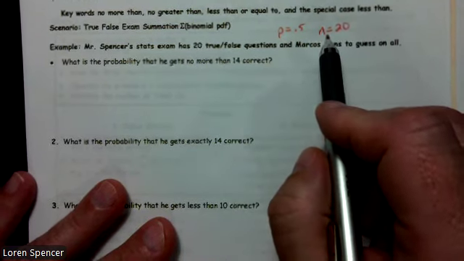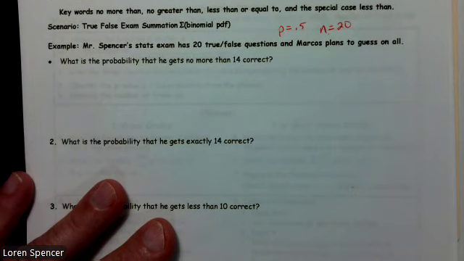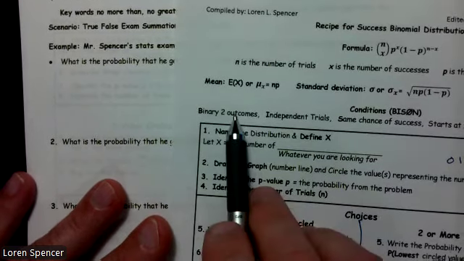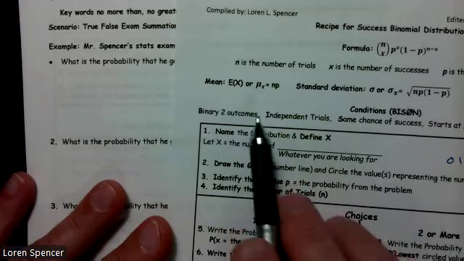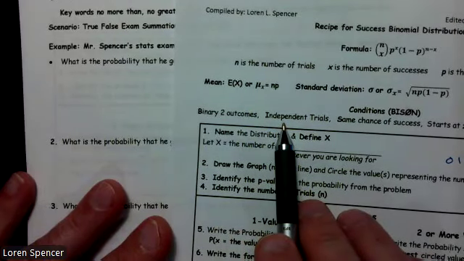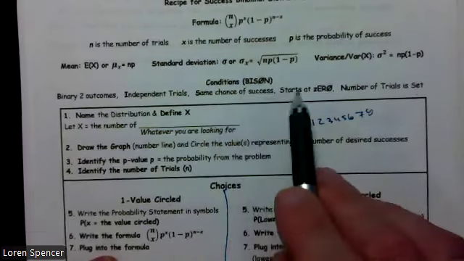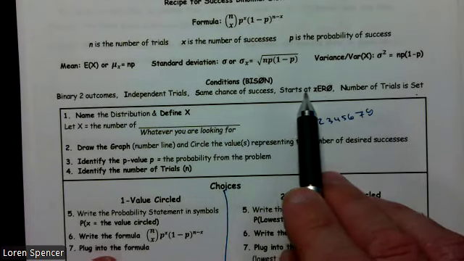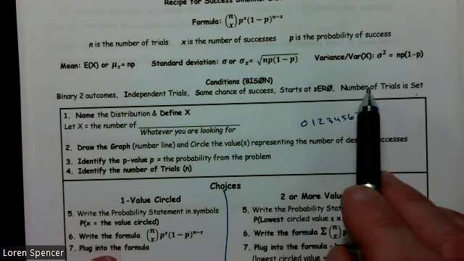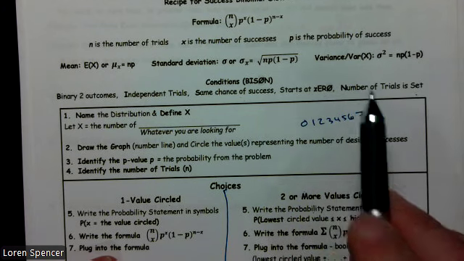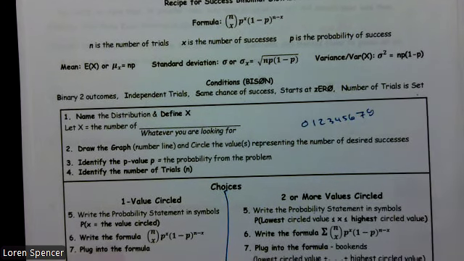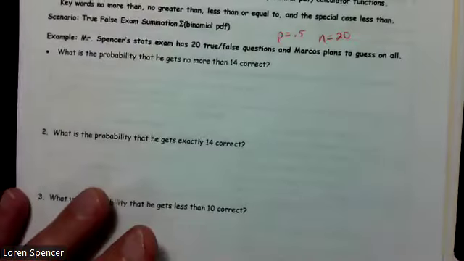My trials is set. So we have binary. Got it right, got it wrong. So right or wrong. So that's my binary. Independent. One guess doesn't impact the other. He has a 50% chance of guessing right each time. He might get zero right, or he might get all 20 right. And the number of trials is fixed. In this case, the number of trials is 20. So it's a binomial distribution.